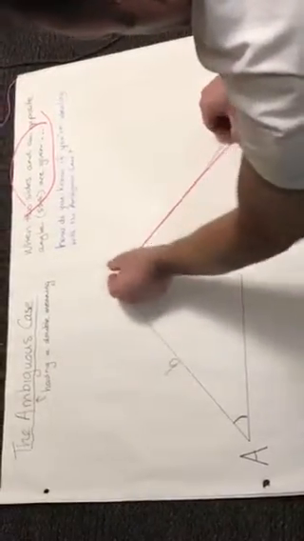And then lastly, we have a string, or a side A, that is longer than the height. Whoops, stuck to my finger. It's longer than the height, and it creates an obtuse triangle, or it creates this acute triangle.